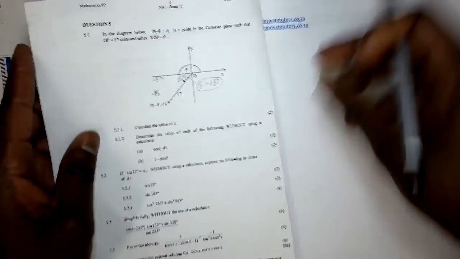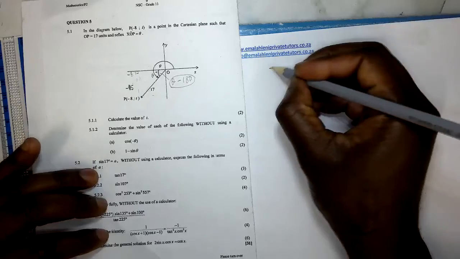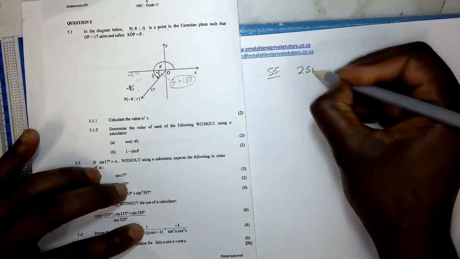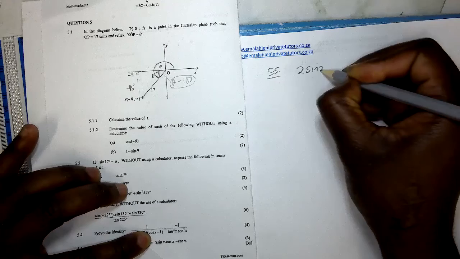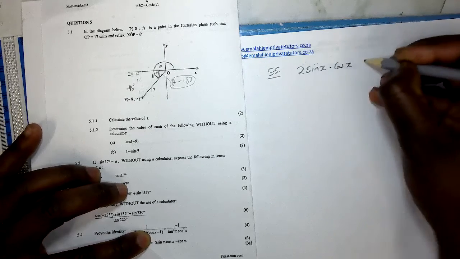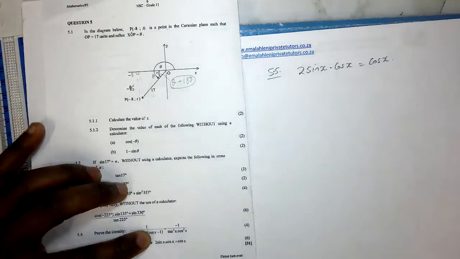Now let's check our last question. Our last question is saying, determine the general solution of 2 sine x cos x equals cos x.